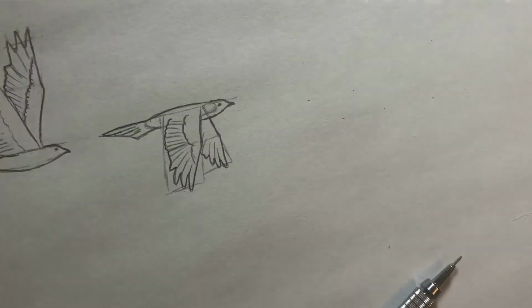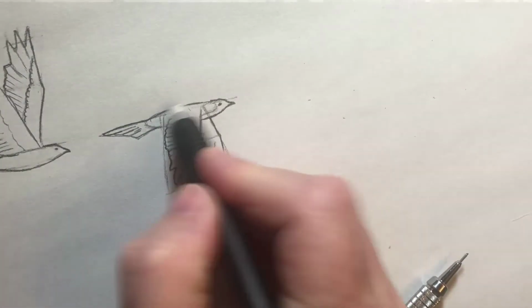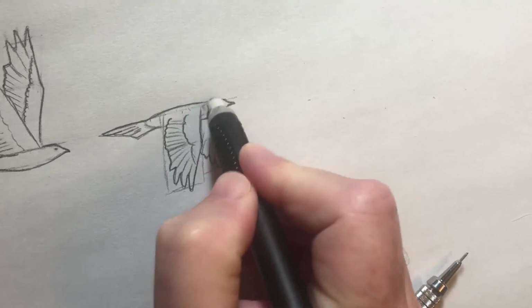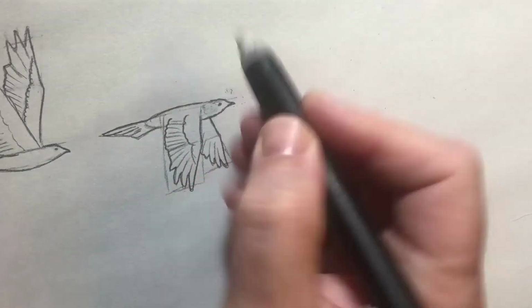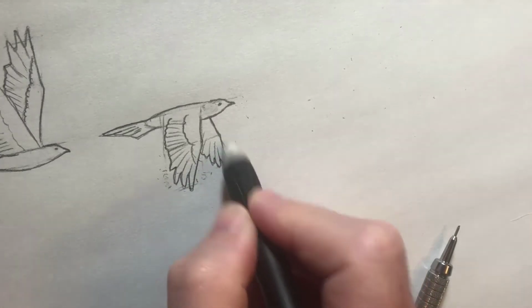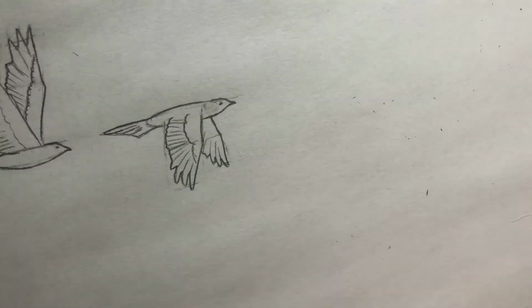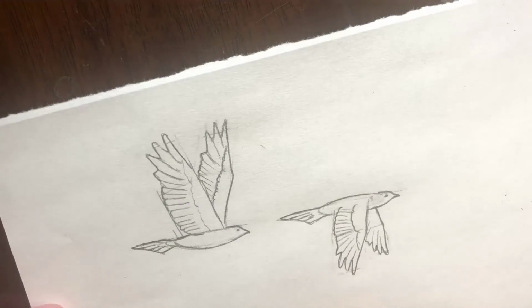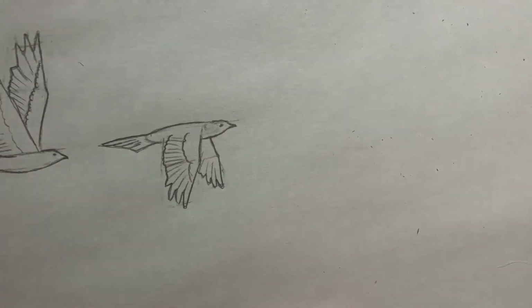All right, so let me get my eraser and just lightly erase this area, so you can see it without all those lines all over the place. Although the lines do look kind of cool, I think. All right, so now we have a bird with his wings up, and a bird with his wings down, which is pretty cool. So let's do a totally different view.